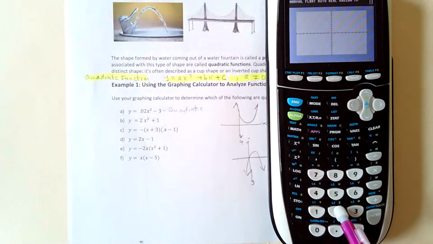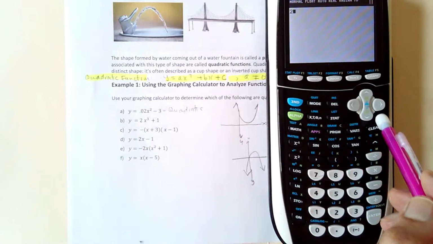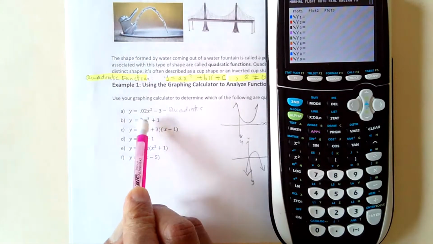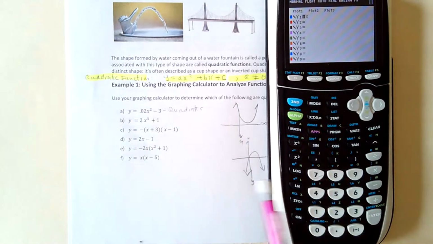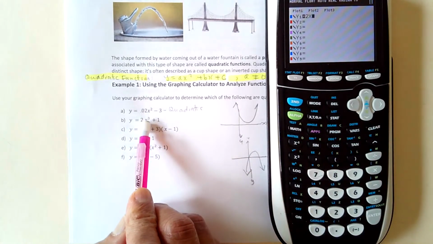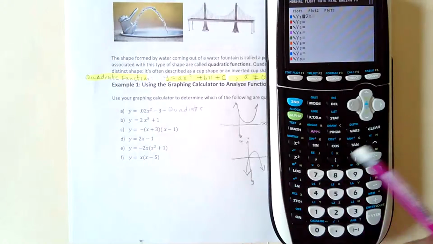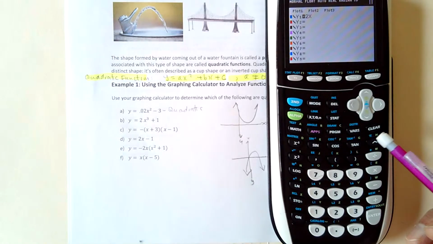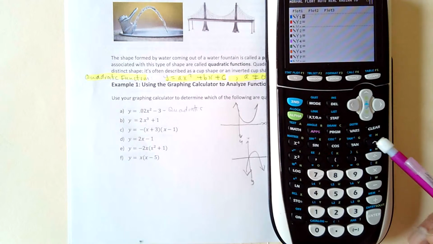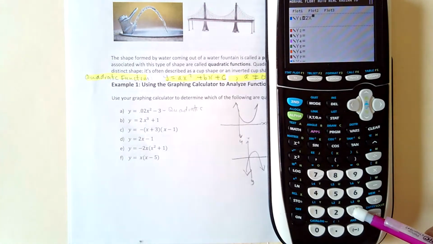Remember, your standard window has a domain from -10 to +10, and the range is from -10 to +10. So let's try that now. Now, oops, I have to go to my y equal button. And this is where you will have to use your exponent button. Let's show you what I mean by that. Now we have 2x to the power 3. To get to the power 3, I need to press this button here. That's your exponent button. And then to the power 3.